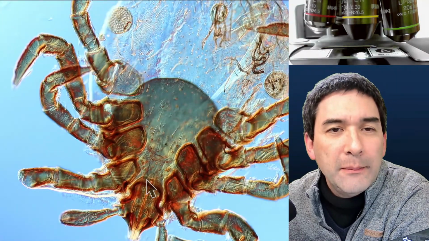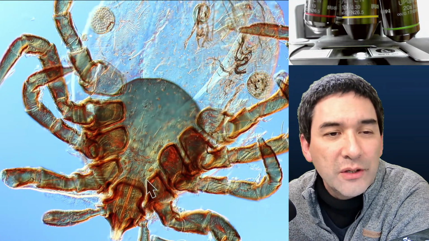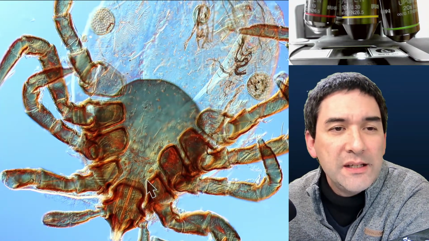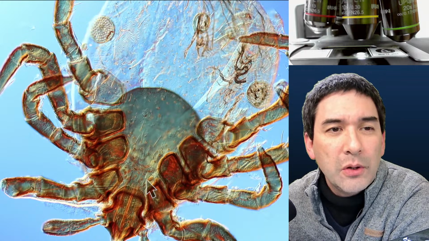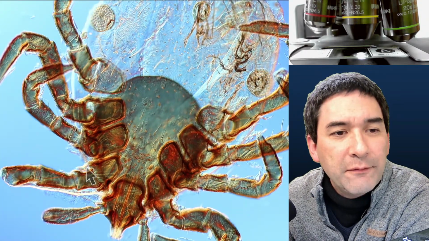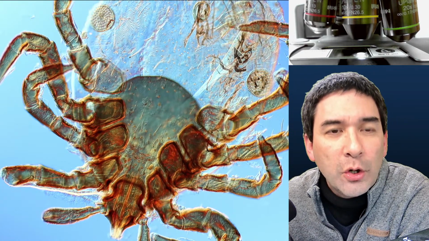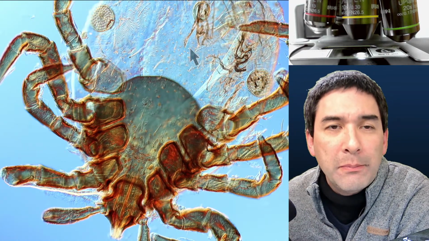Another important thing about how ticks and insects are different is the number of body parts. What we have here is a so-called cephalothorax, which is a head and a chest fused together, and a large abdomen. So there are actually only 2 body parts here.